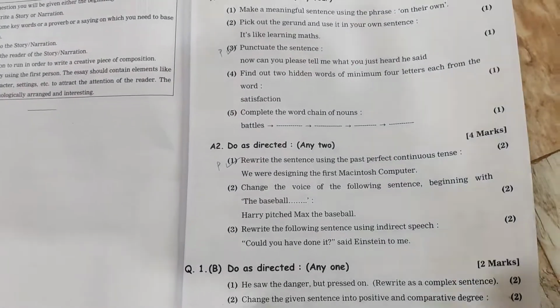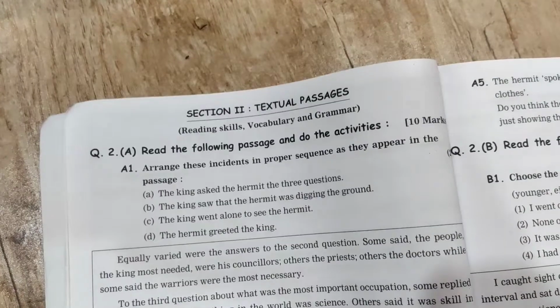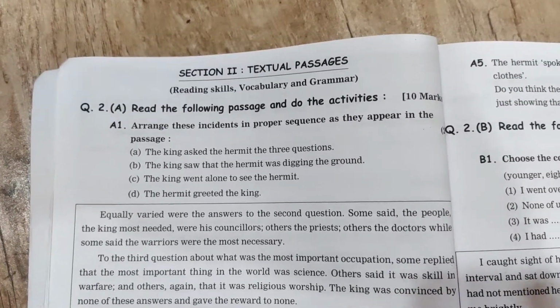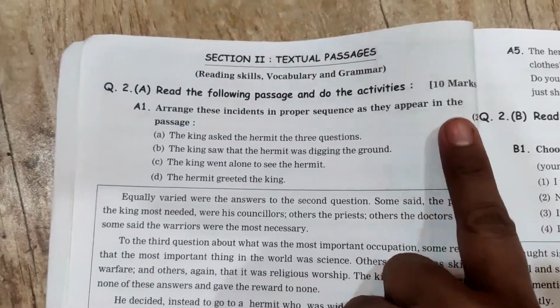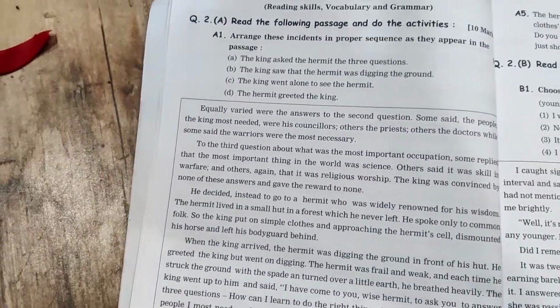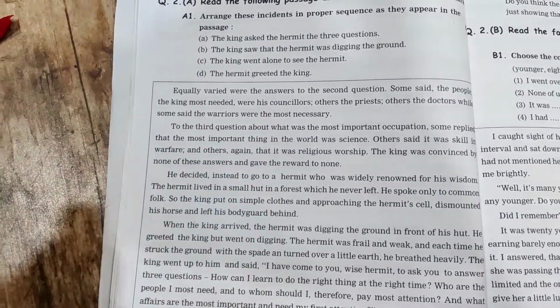So now we'll go with Section 2. It is a textual passage. So read the passage and do the activity. Here again it is for 10 marks. So by seeing the first, you have to read the passage which is given here, and from that you can answer the following questions.